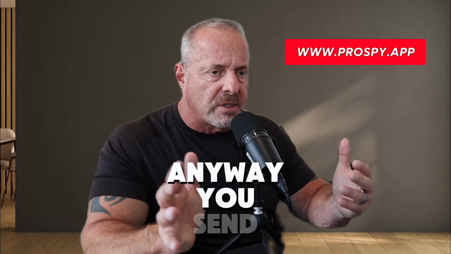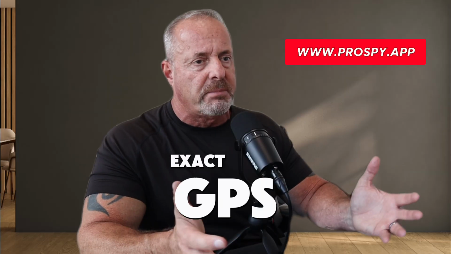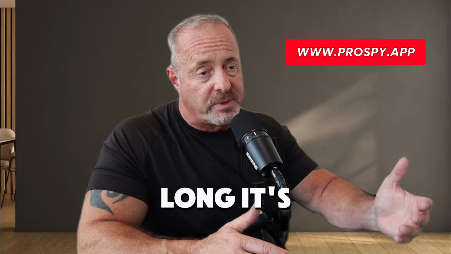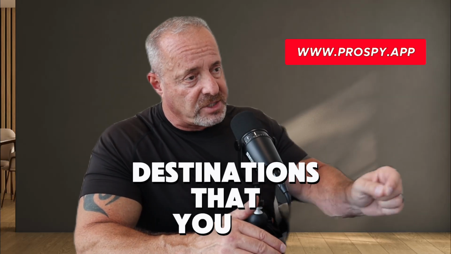So anyway, you send the secret command to the phone, and within just a few seconds it reports back to you that phone's exact GPS location, and you'll see it as a push pin on a map. It's fantastic. You can also see where that phone has been and how long it's been at each one of those destinations that you see the pin. It's insane. It really is.